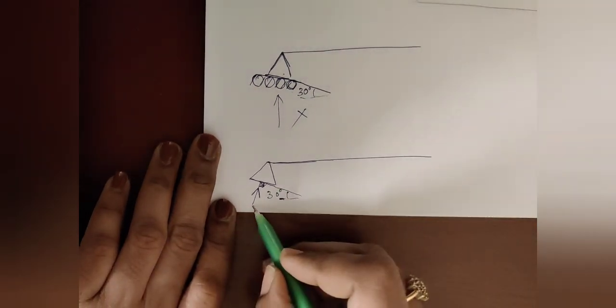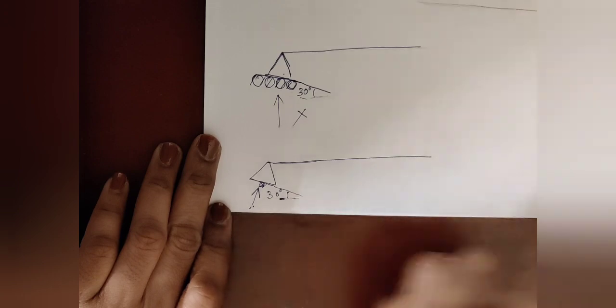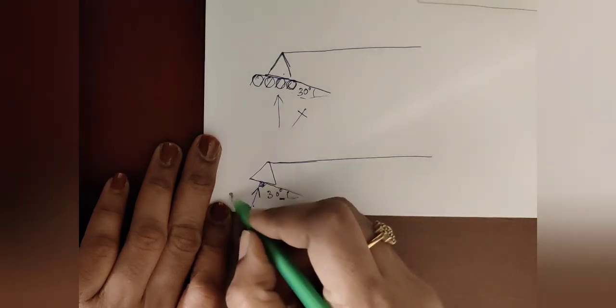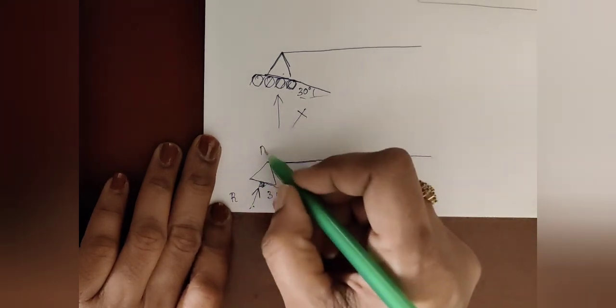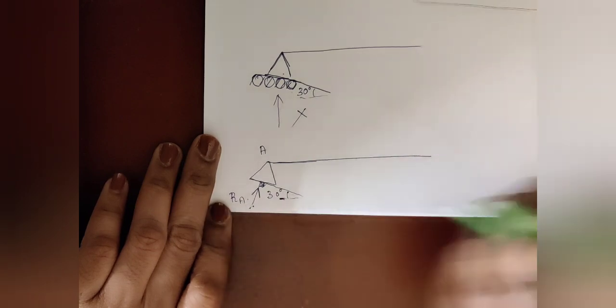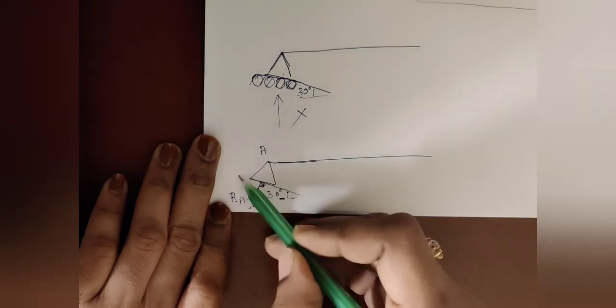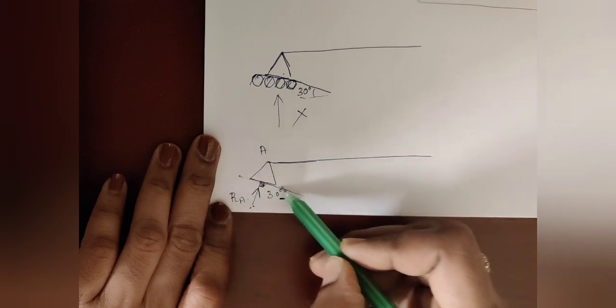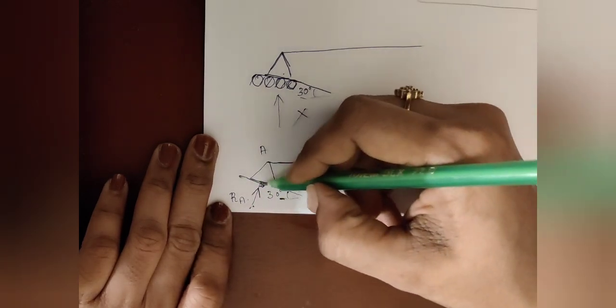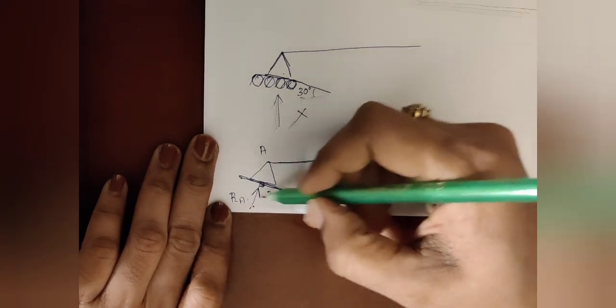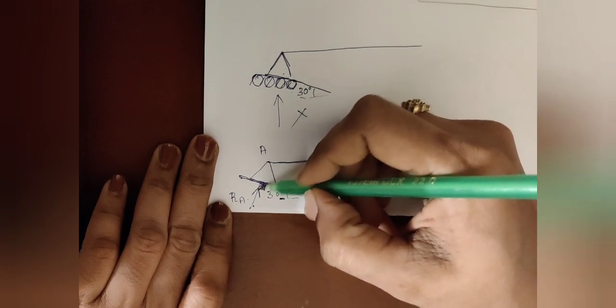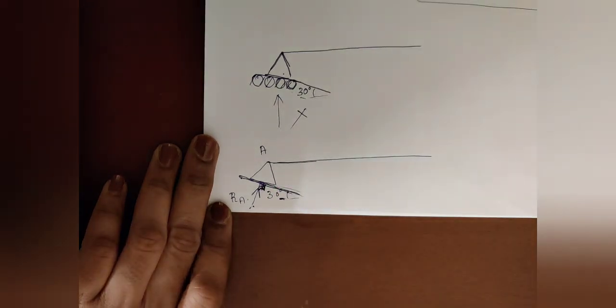So the reaction is perpendicular to the roller support. So you have to mark this reaction as RA, which is perpendicular to this roller surface. So it should be perpendicular to this surface. This is 90 degree. So this is another point you have to remember.